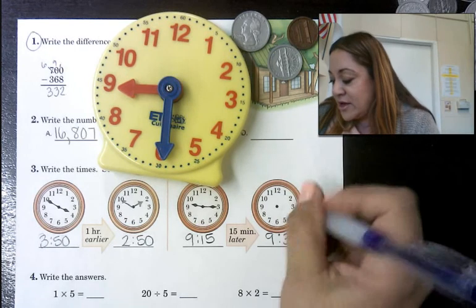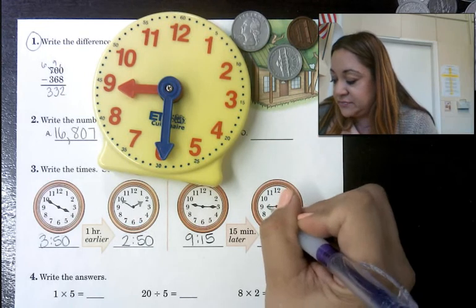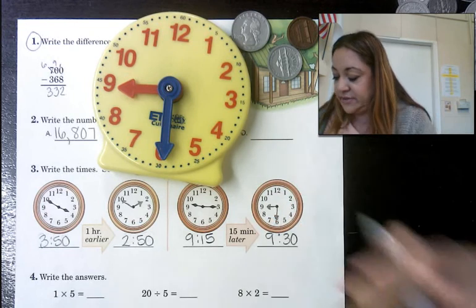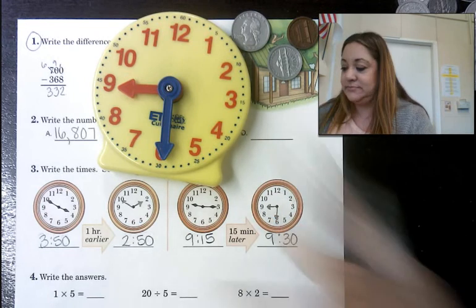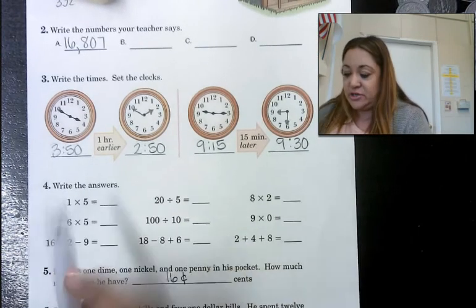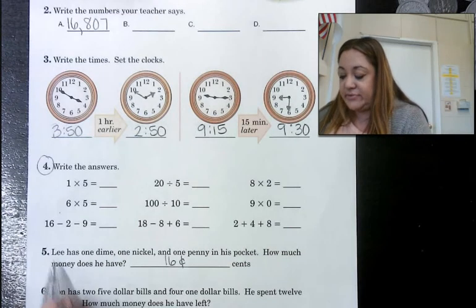All right, so 9:30. So little hand goes to the 9. Big hand goes to the 6. 9:30. Yay! Okay, we're done with that. Now, let's do this. 14, you're going to do on your own. Go ahead and circle that. 5. Uh-oh. I already wrote down the answer.